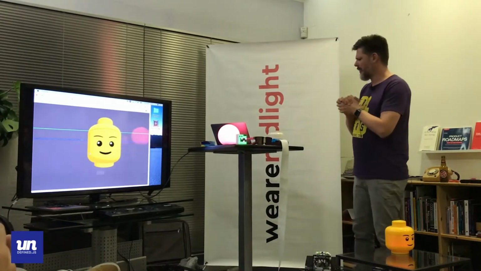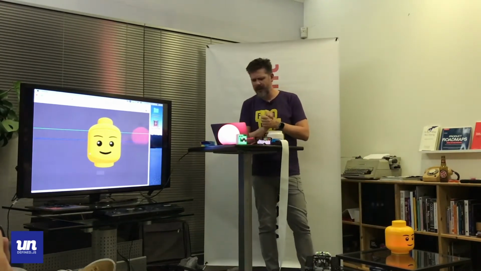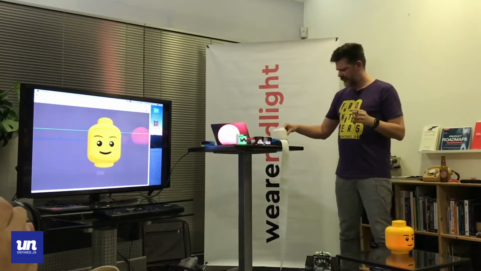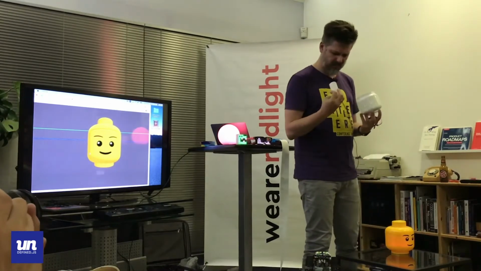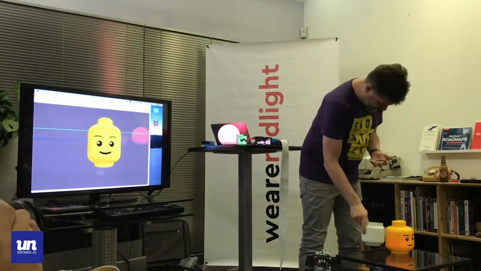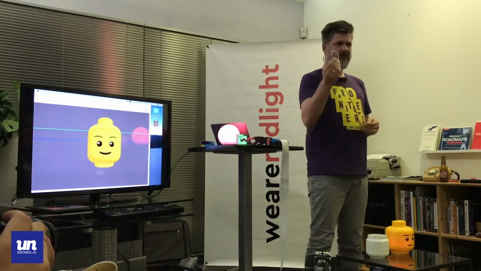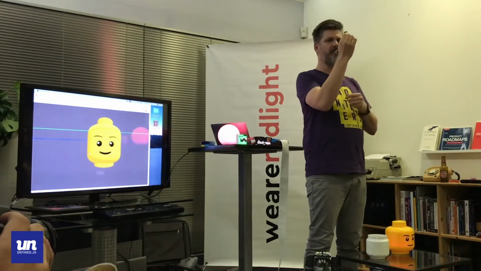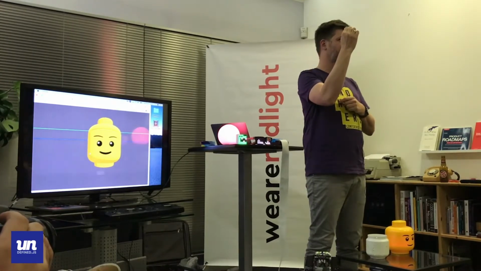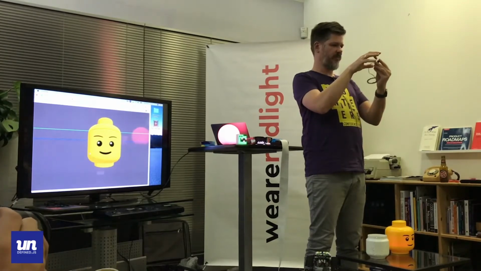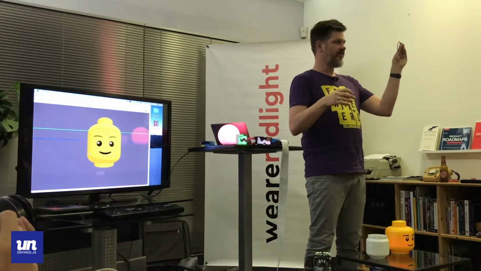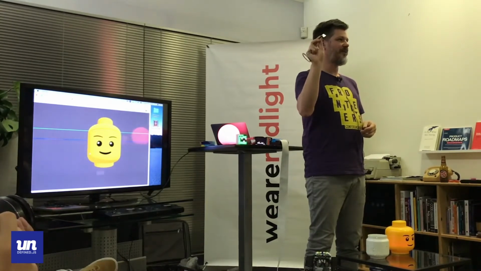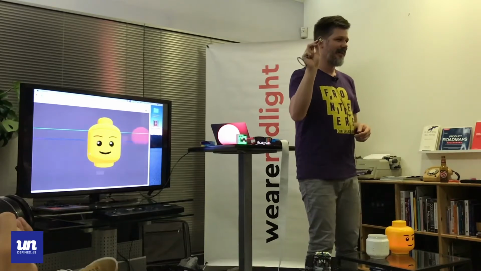So just one more thing. I brought this with me. And a LED ring and a very, very small microcontroller. This is just 1 centimeter by 2 centimeters. And this thing runs JavaScript.